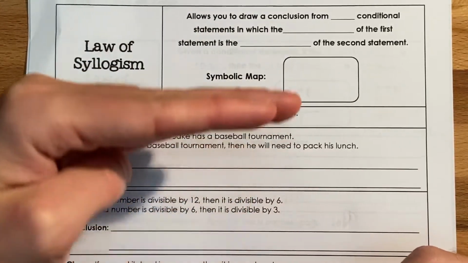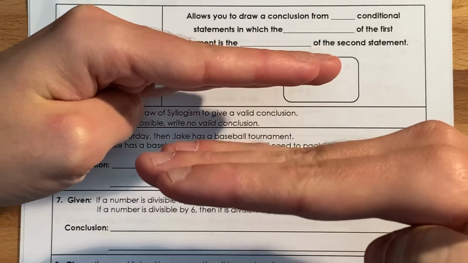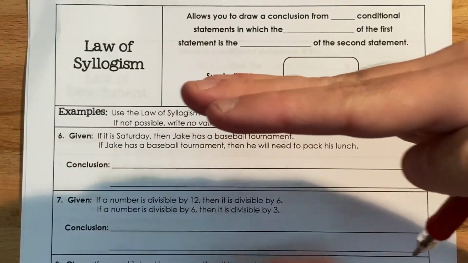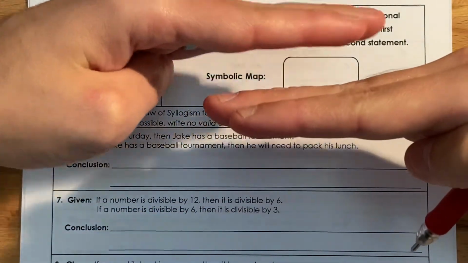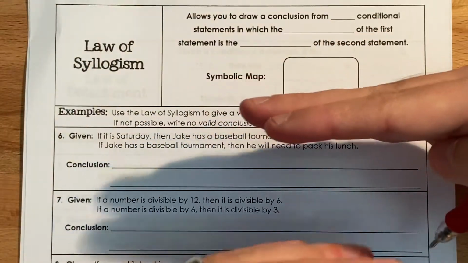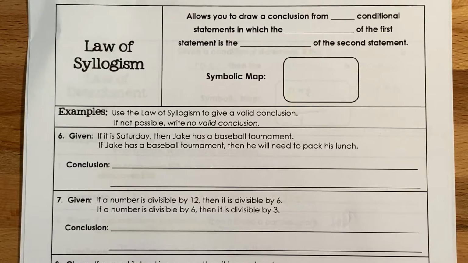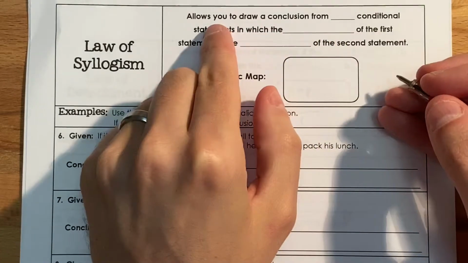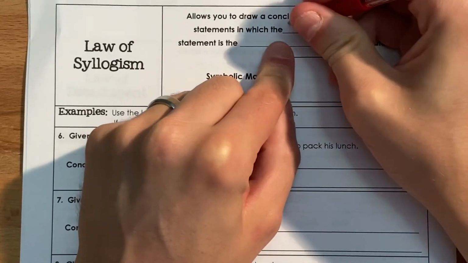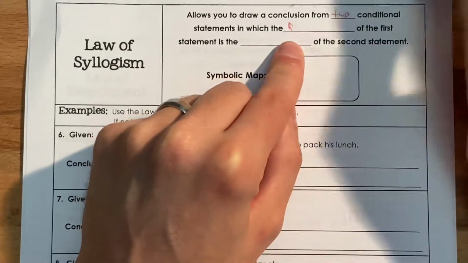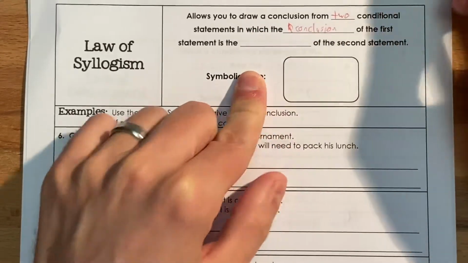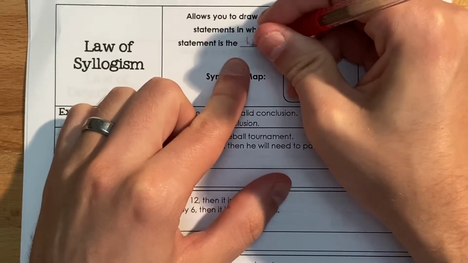So if you remember with detachment, we just had two lines of writing, right? If P, then Q, P, and then our therefore was Q. This time we're actually going to have three lines. We're going to have an if P, then Q, an if Q, then R, and then another conclusion. So this is actually going to be a little bit more letters. It allows you to draw a conclusion from two conditional statements in which the conclusion of the first is the hypothesis of the second.